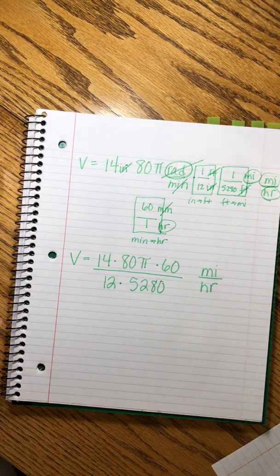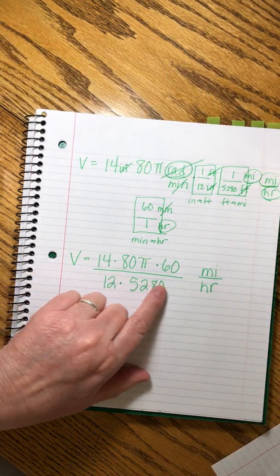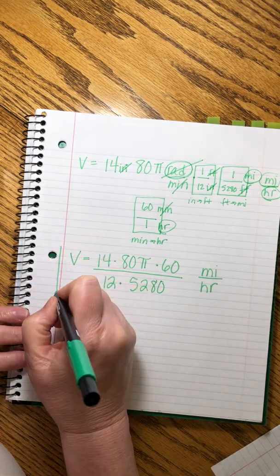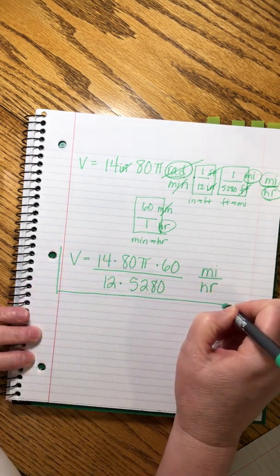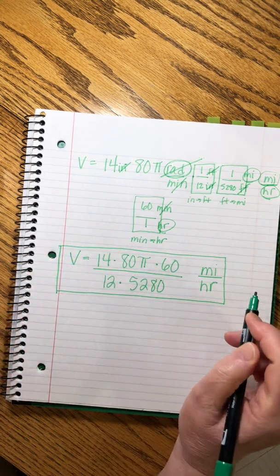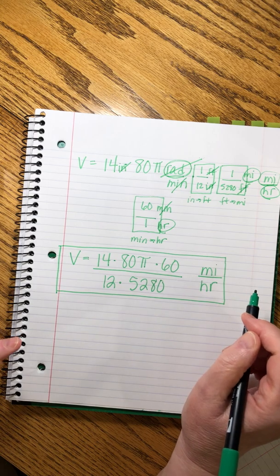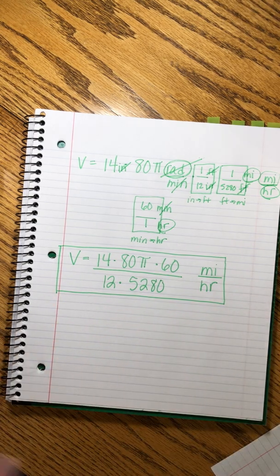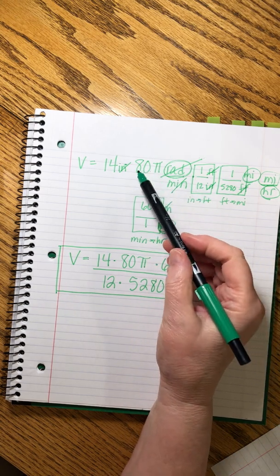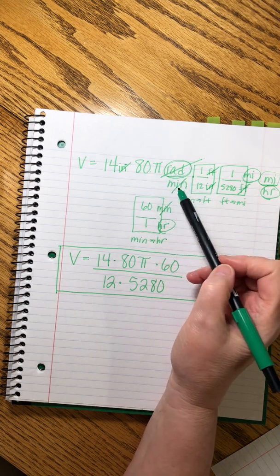And let me double check to make sure that's right. 14. Yes, this is correct. Holy cow, do you feel smart? This is a calculation of the rate of travel of that wagon wheel. Not how fast it's spinning. That's what we figured out first. It's spinning 80 pi rads per minute.